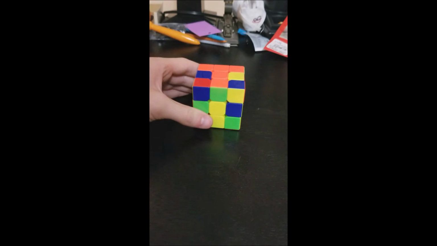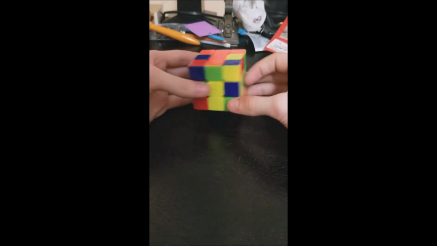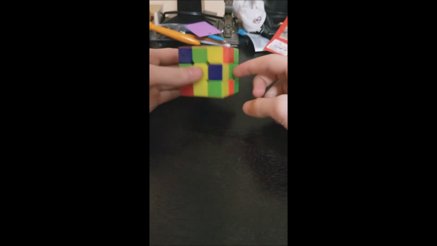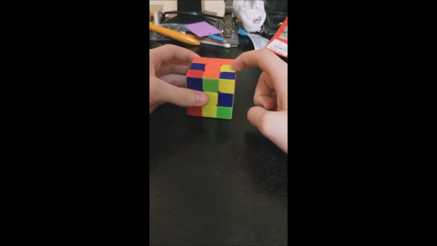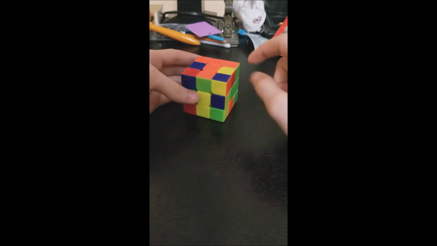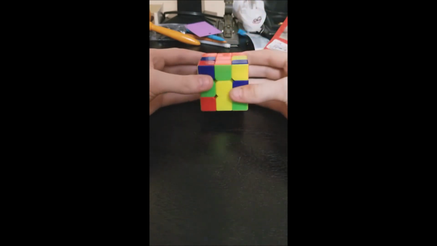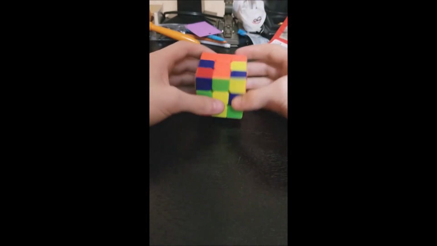So this is when it starts to get a little tricky. What we want to do is move this piece back here. We're going to rotate this piece here. And how are we going to do that? Well, it's called an algorithm.